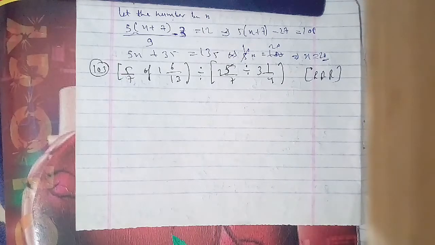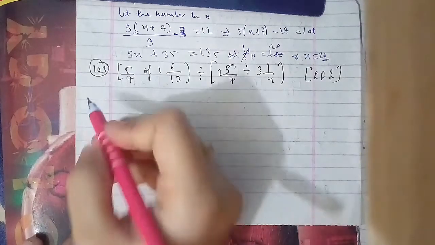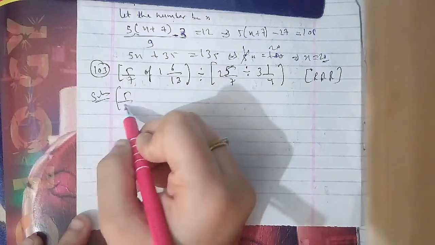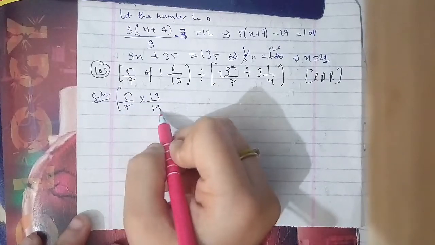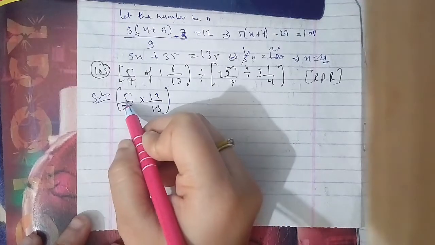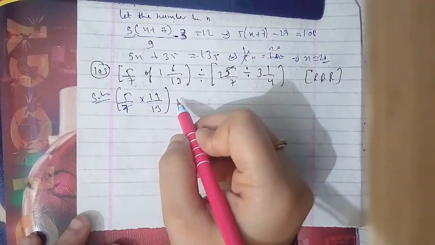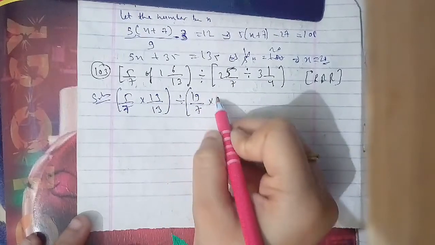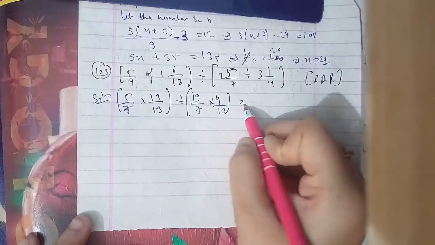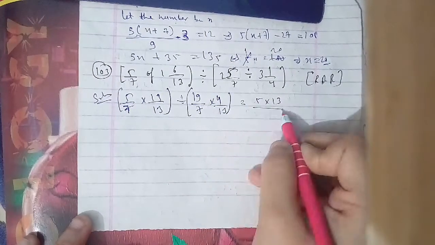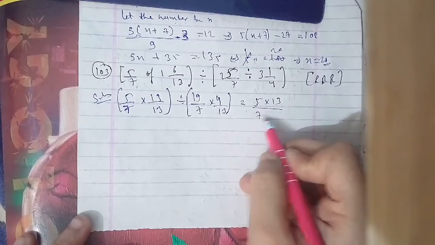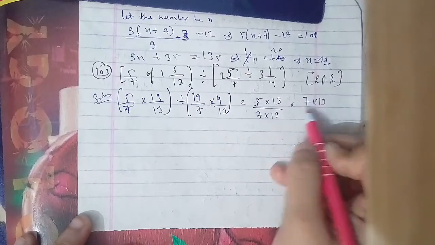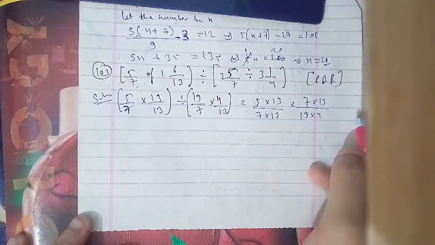And for that, we have a solution here. 5 by 7 into 19 upon 13, divided by 19 upon 7 into 4 upon 13, equals 5 into 13 upon 7 into 13, into 7 into 13 upon 19 into 4.